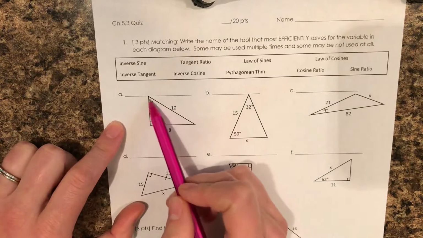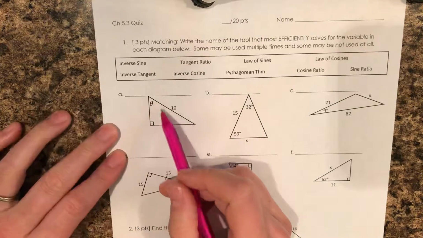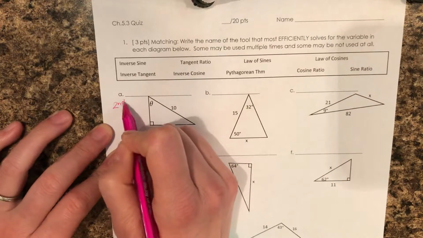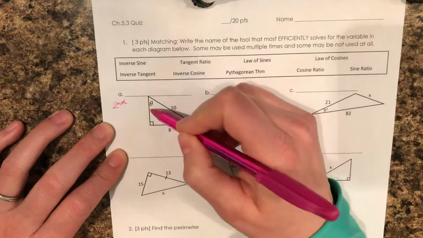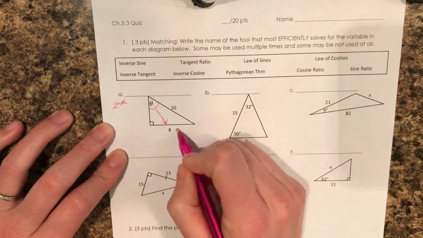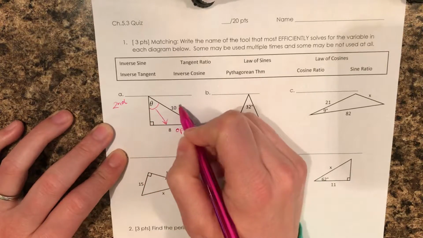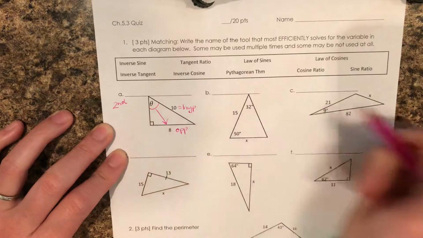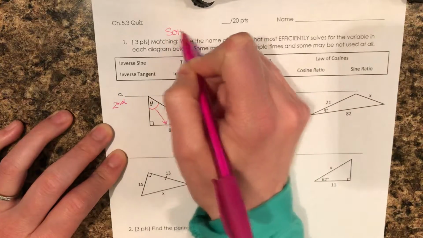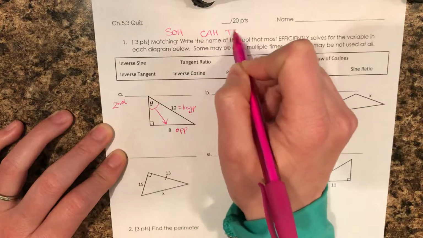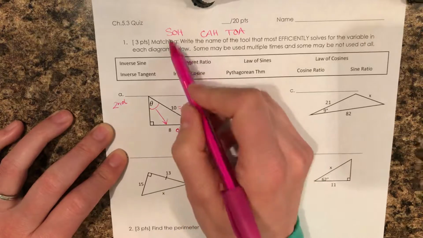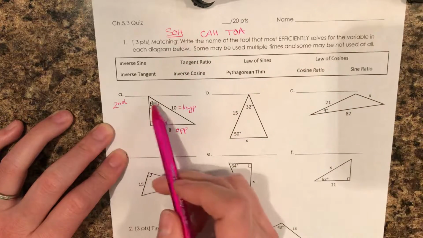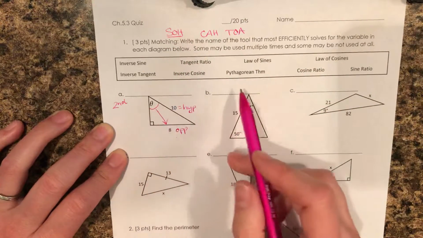But since we're finding an angle, then we have to use the second button on our calculator, so that tells us we're going to use inverse. From this angle, we have opposite, and we have the hypotenuse. So if I think of TOA, opposite hypotenuse tells me it's sine, but because I'm looking for an angle, it is inverse sine.